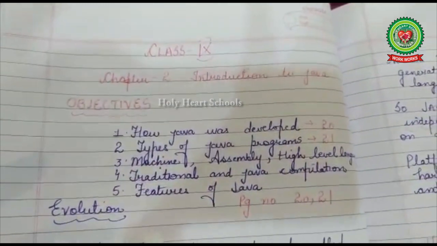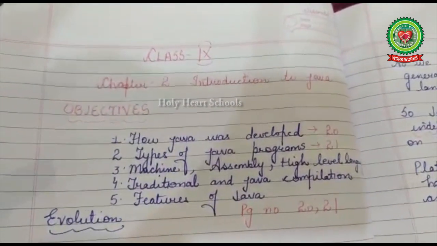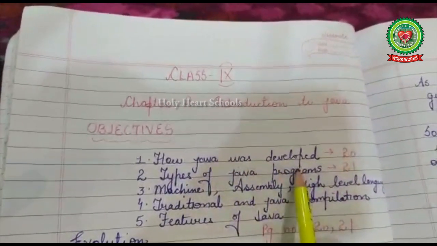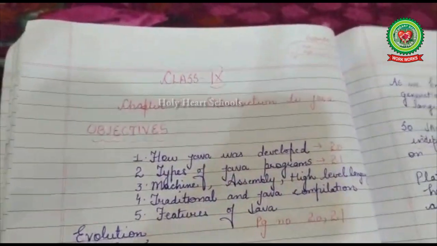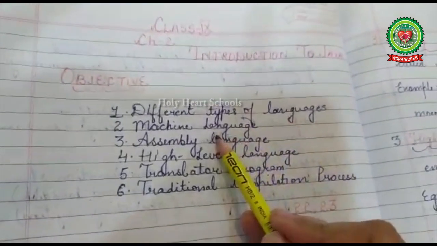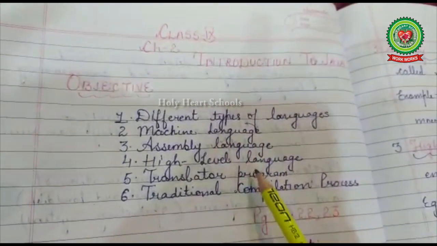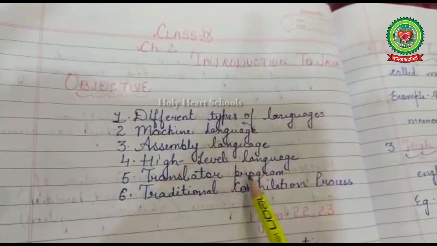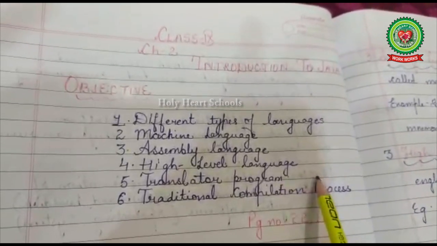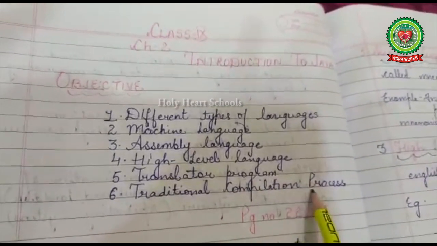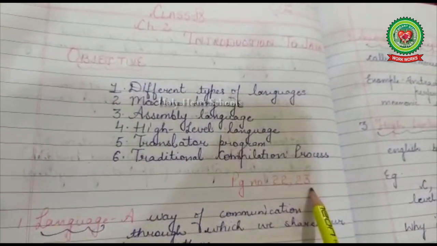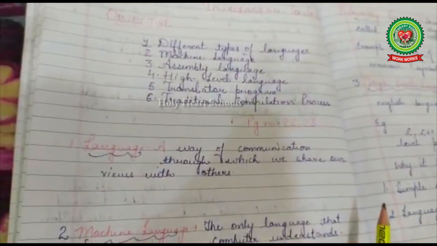Today we are going to start with chapter number 2, Introduction to Java. Like yesterday, we have discussed how Java was developed and the types of Java programs. Today, we will discuss different types of languages, that is machine language, assembly language, high level language, the translator programs that are going to change our language into machine language, and the traditional compilation process. Today we will proceed with pages 22 and 23. Now we are going to start.